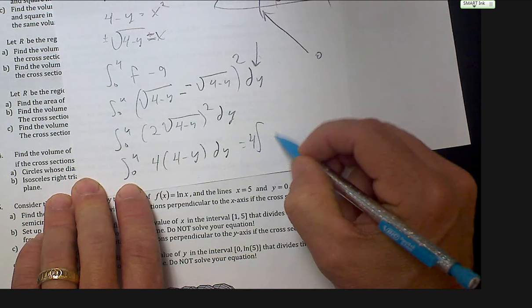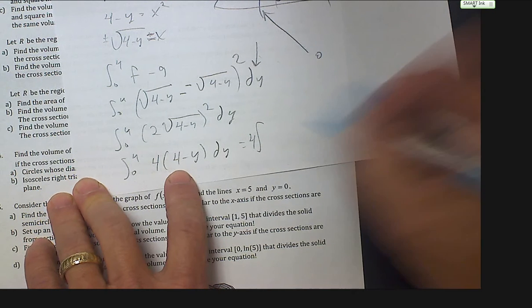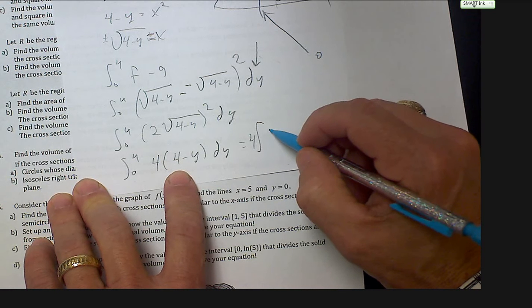And like I said, you can distribute this point if you want to. It may be easier, I don't know. This is just always my default. I always go back to this.